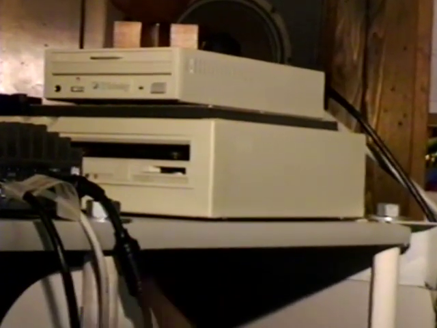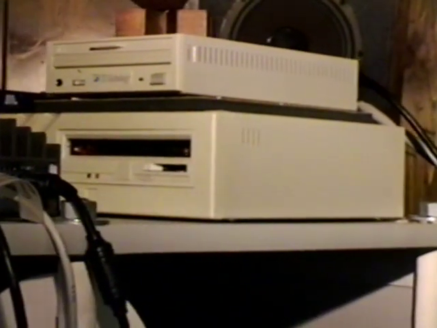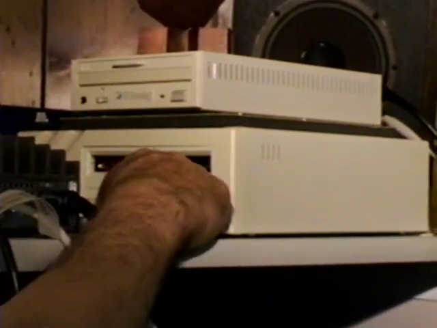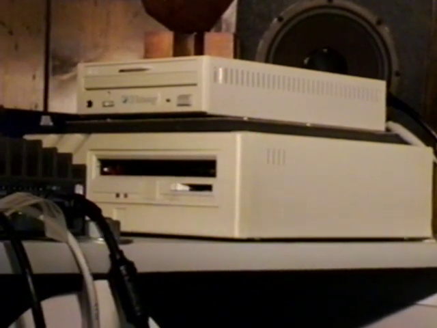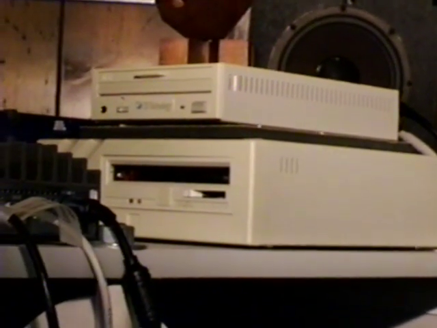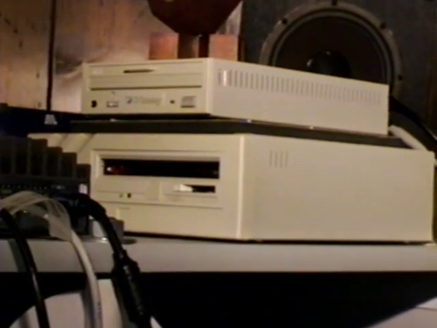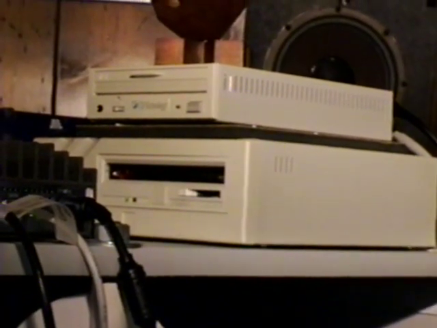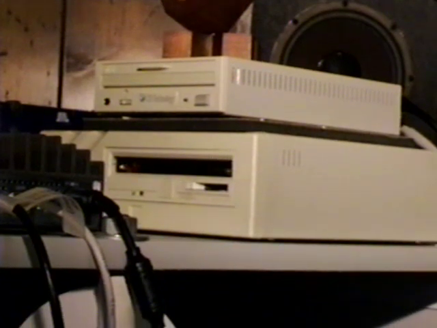Now, sometimes they'll boot right up. I think it did. If it doesn't, just wait till the green light comes on. See, the green light has to come on. See, it's booting up. You can hear it. It takes a while.